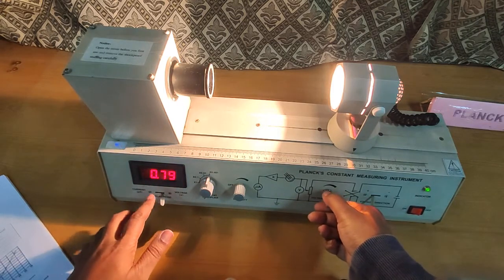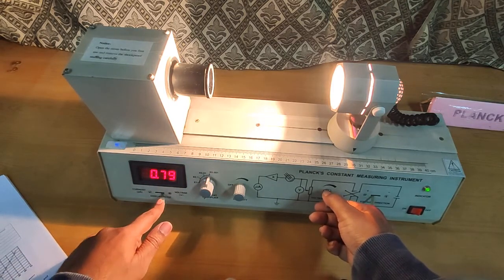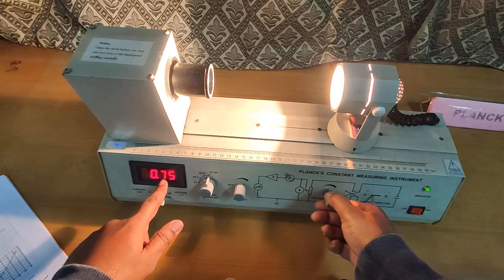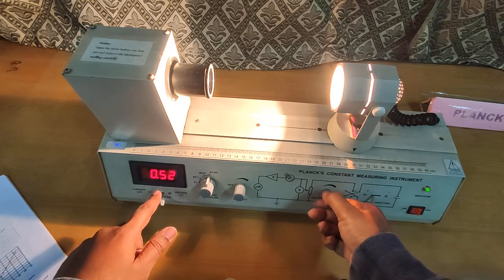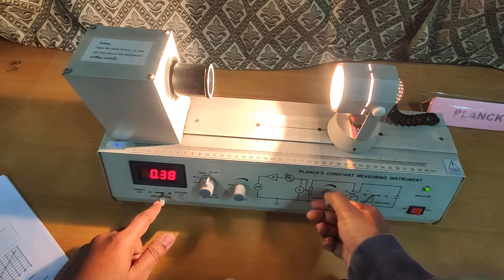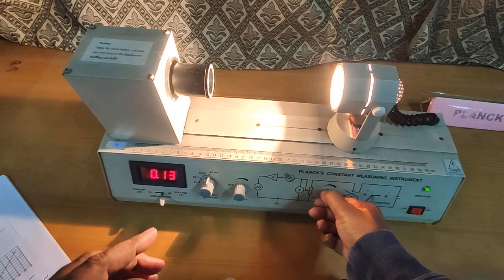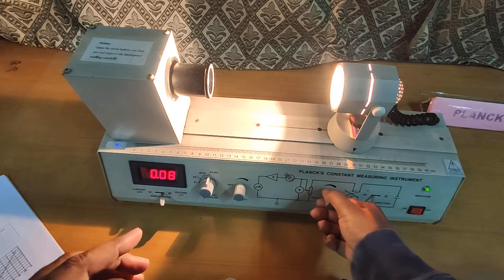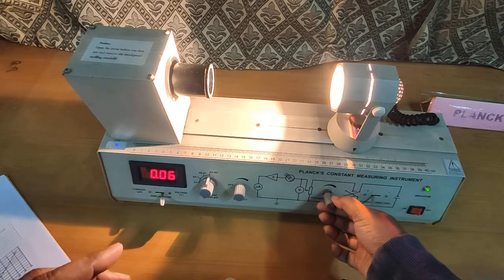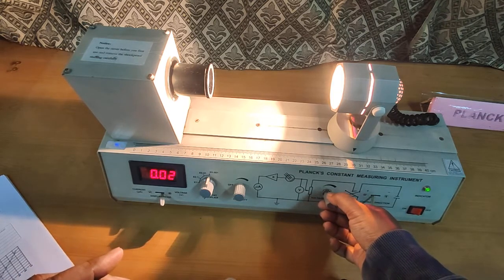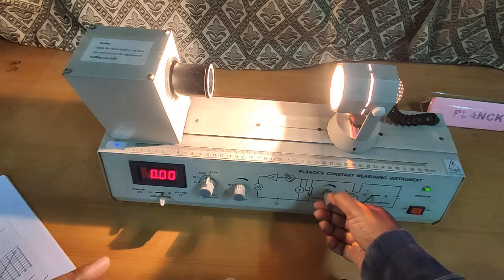This one should be, look at the direction of this knob, it is at the voltage side, and this value will be at 0.25. Look at this value. I am reducing this one by rotating. This time I am rotating this one anti-clockwise. For reduction it is anti-clockwise.